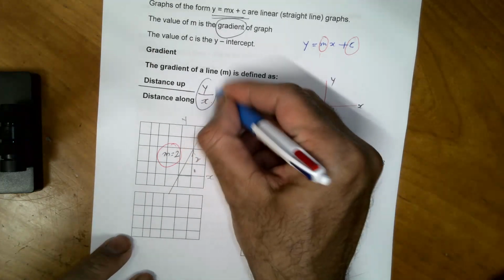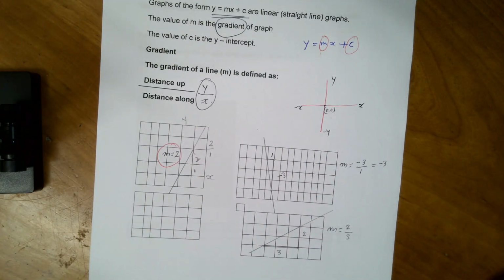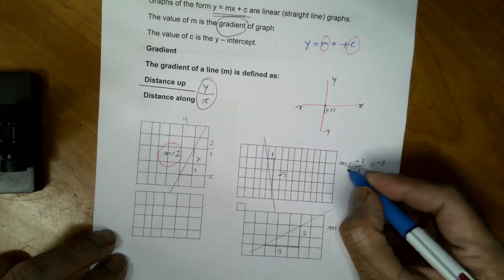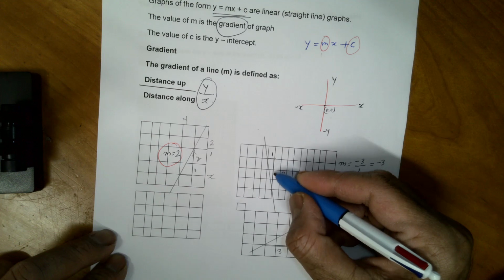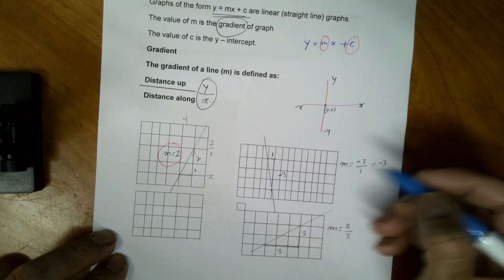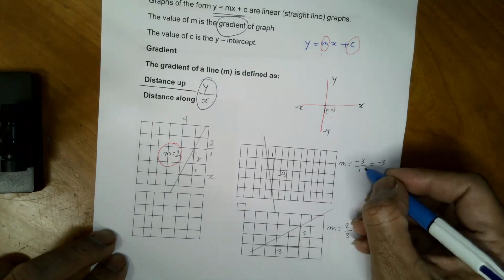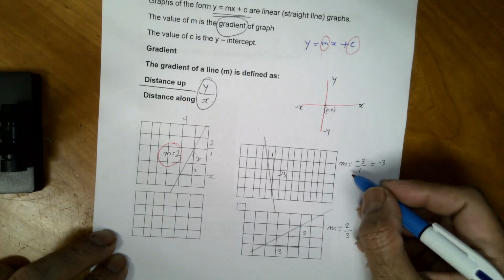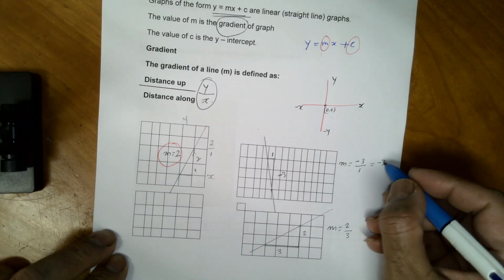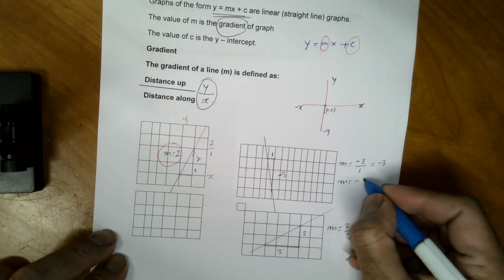This is the clue here. So here m is equal to, because it's minus 3, 1, 2 and 3 up here, that will be minus 3 divided by 1 distance along. That will give you gradient m. The value of gradient m is equal to minus 3.